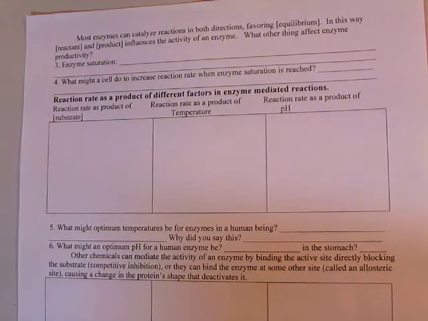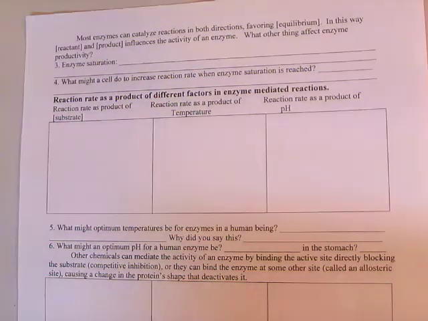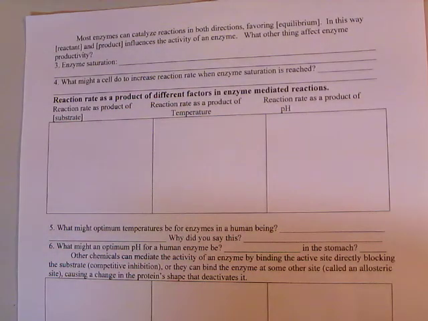Most enzymes can catalyze reactions in both directions, favoring the equilibrium concentration. In this way, the concentration of reactants and the concentration of products influence the activity of an enzyme. Other things affect enzyme productivity, but for now I want to just graph the effect of increasing temperature on an enzyme. Enzymes have evolved inside of very specific organisms who have lived in very specific environments.